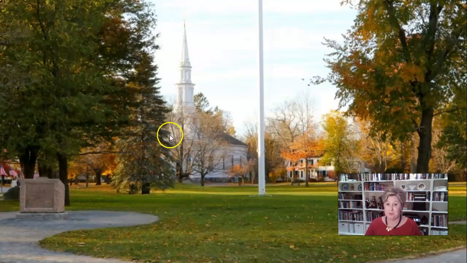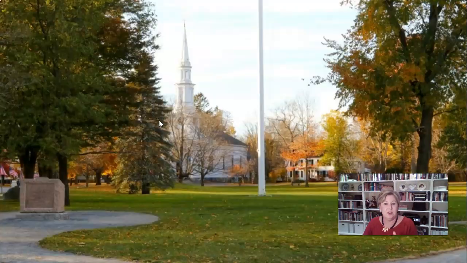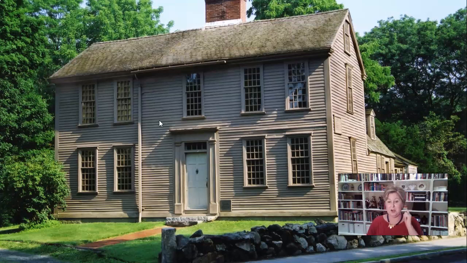Now, Jonas Clark becomes important for a couple of reasons. Okay, so just a couple blocks off the green here is the Clark house. Jonas Clark is the pastor. His pulpit would have been in the place where you just saw that granite monument. Jonas Clark was a patriot, and at this moment he was also housing 2 of the leaders of the Sons of Liberty, John Hancock and Samuel Adams.